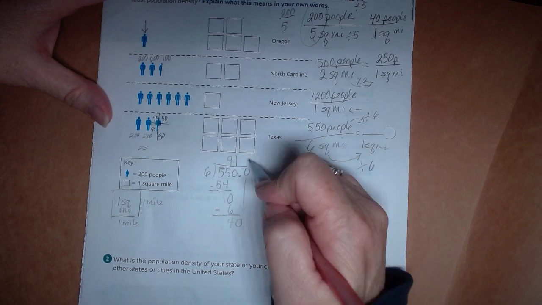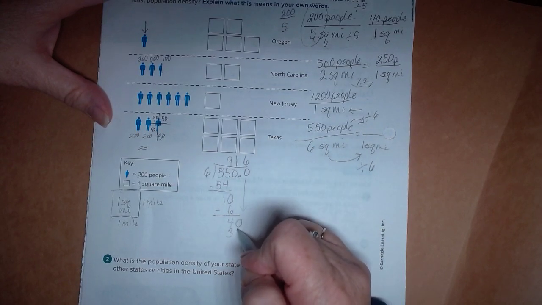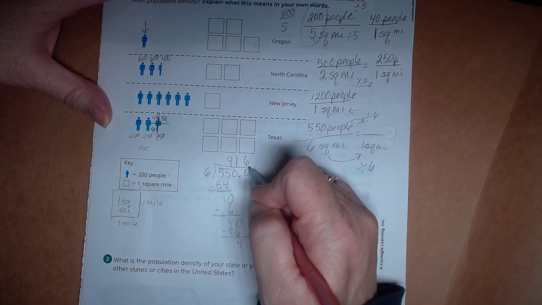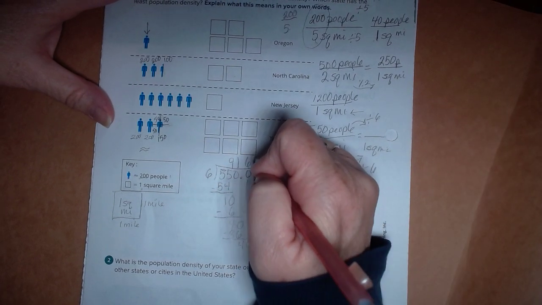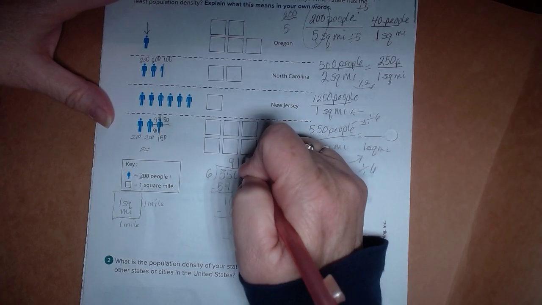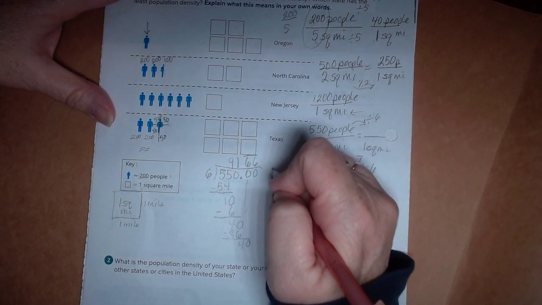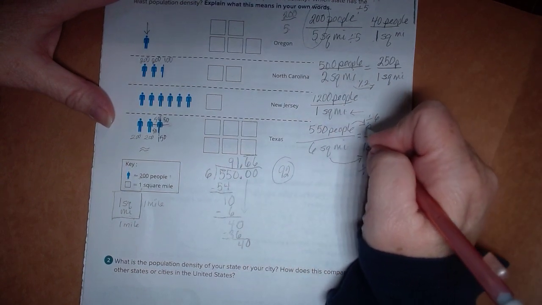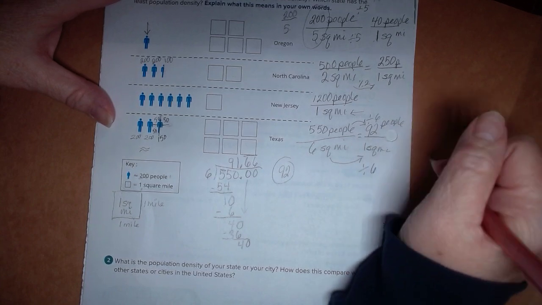How many 6s can I get out of 40? Well, that would be 6. 6 times 6 is 36. Subtract, I get 4. If I add another 0 and bring it down, I'm back to 40 again. So what's going to keep happening is I'm going to keep getting that 6 repeating. So we're at like 91.6 repeating. For the sake of this, we're going to round that up to 92 at the decimal point right there in our answer. So we're going to say 92 people per 1 square mile.